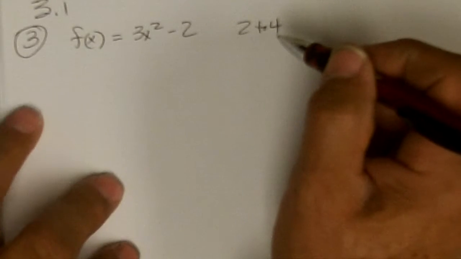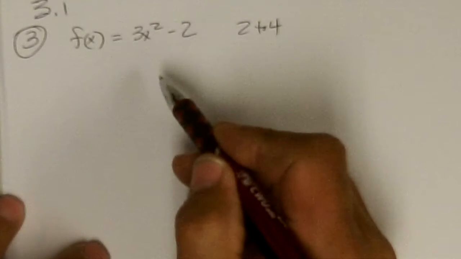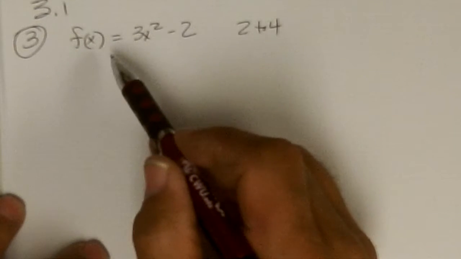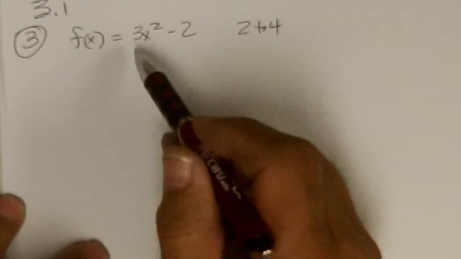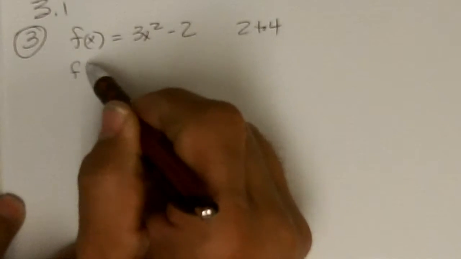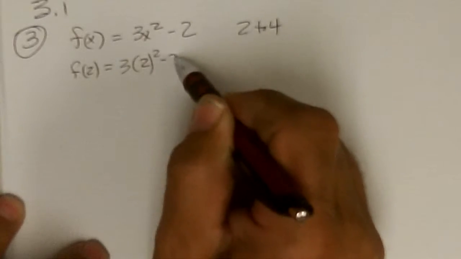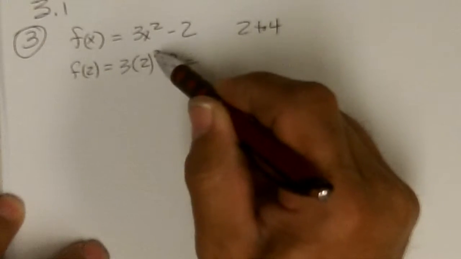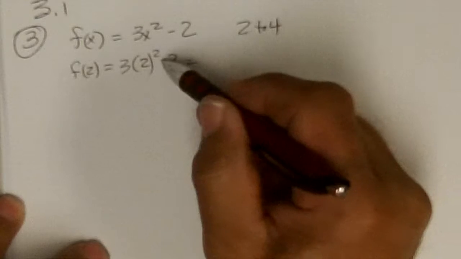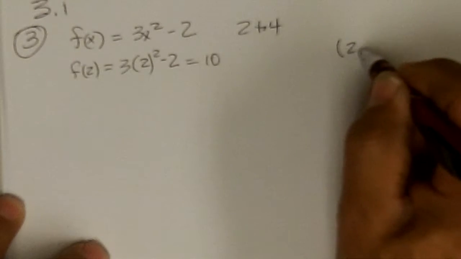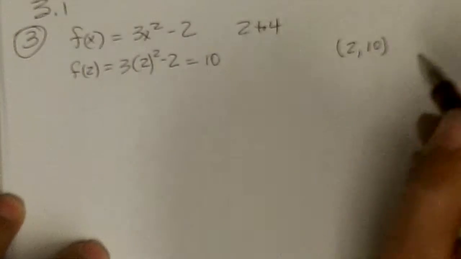The average rate of change is just the slope, so we find the points from the beginning to the end. At 2, f of 2 is 3 times 2 squared minus 2. 4 times 3 is 12, minus 2 is 10. So I have the point when x is 2, y is 10.